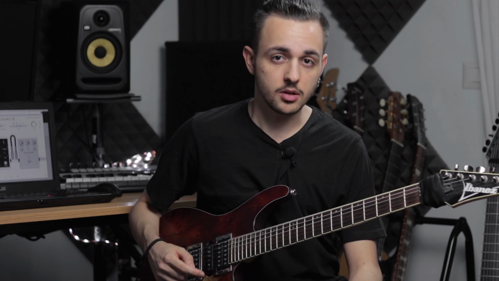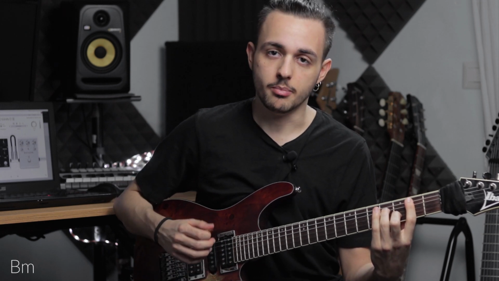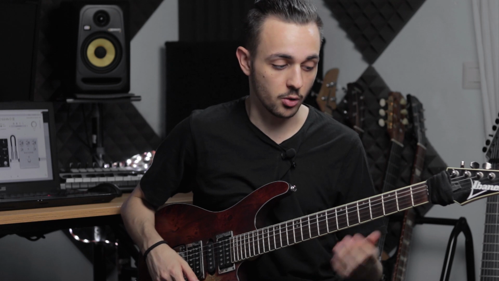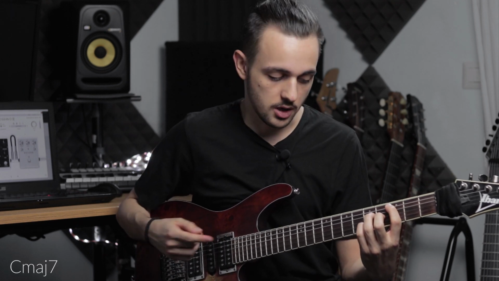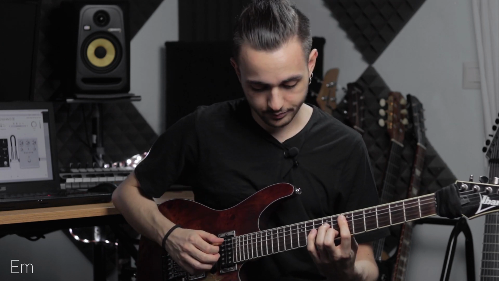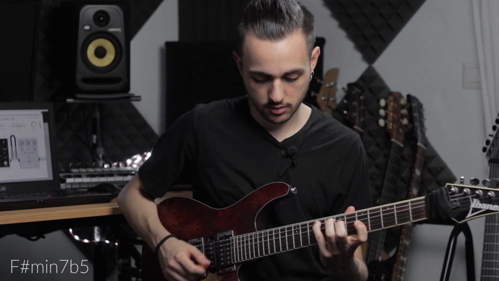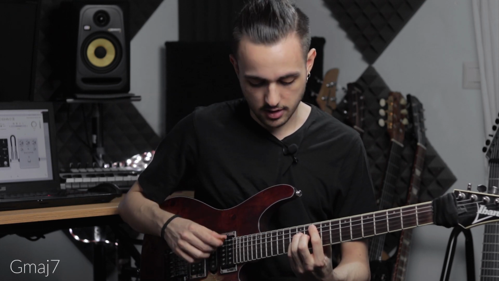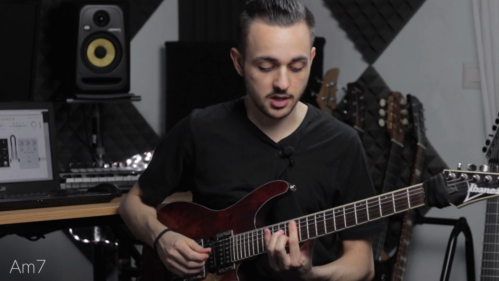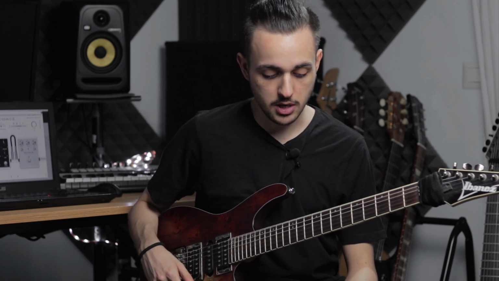And so let's take a look at the chords of the Dorian mode. We're gonna have A minor, B minor, or obviously you can use seventh chords, so A minor 7, B minor 7, C major 7, D dominant 7, E minor 7, F minor 7 flat 5 or F diminished, G major 7, and then A minor 7 again. And then obviously every chord which has the major sixth is going to be very characteristic of the mode. So you can use that to emphasize the quality of the mode.